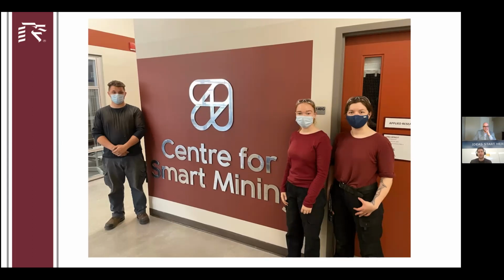Again, this is an example of a homegrown solution where it was designed by a former Cambrian professor, then created by Cambrian students. And it now identifies, when you walk into this facility, that you're in the right place if you're looking for the Center for Smart Mining.